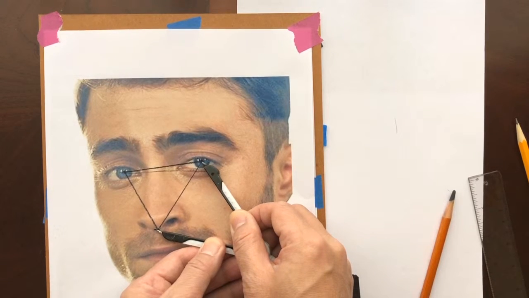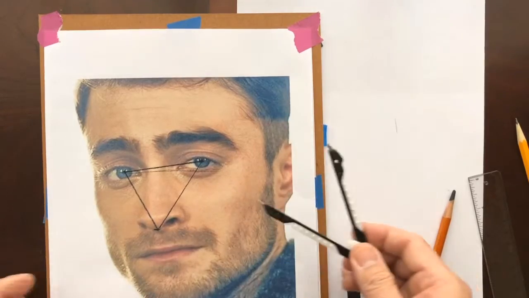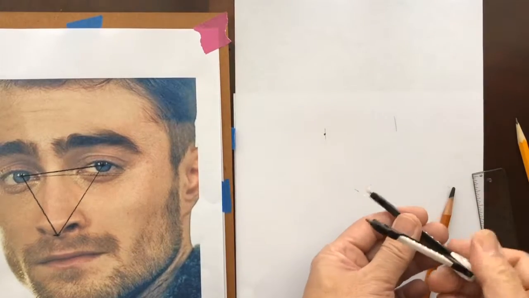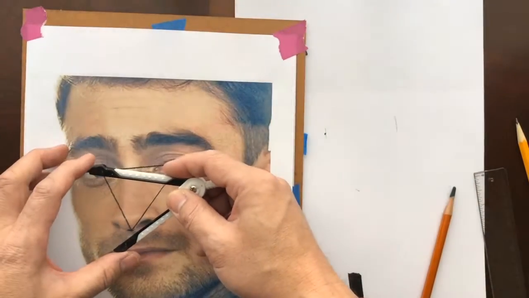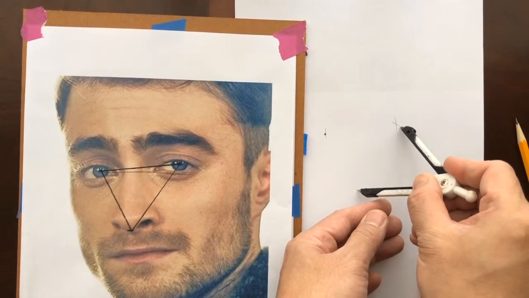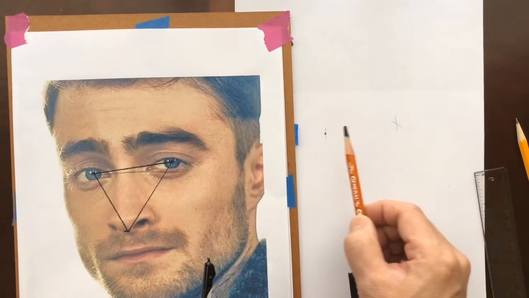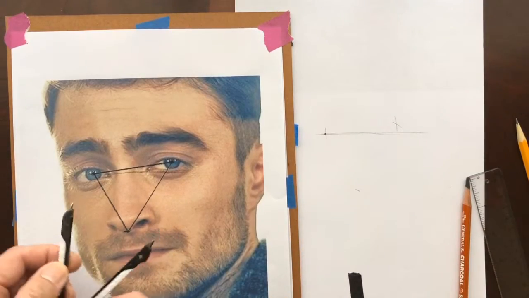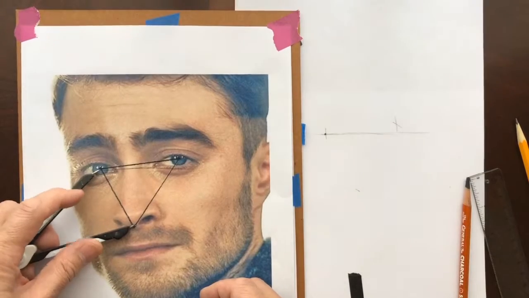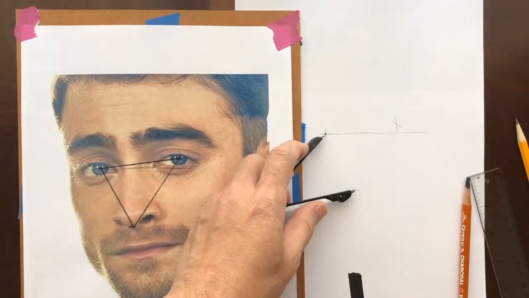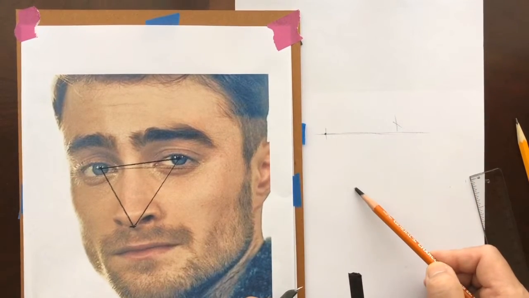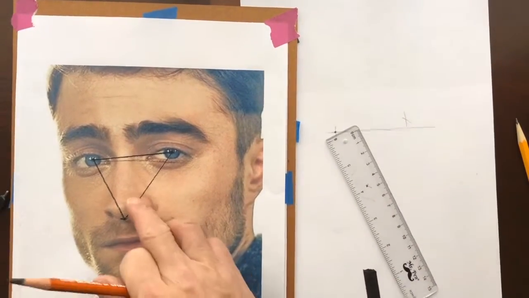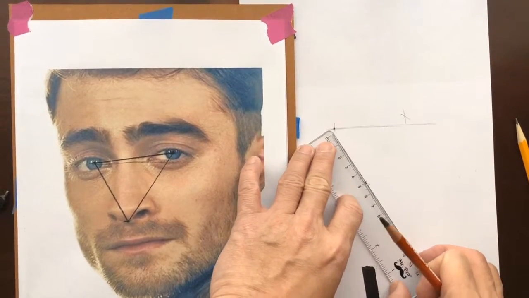So we measure this thing. There. And at this point, it's also estimation. So let's say we put it there. And then we measure the distance between, actually it should be fine. And then the distance between the other eye and the base of the nose. There. And it's somewhere there. And there. So now we have a similar triangle as the one that we drew on Daniel Radcliffe's face.